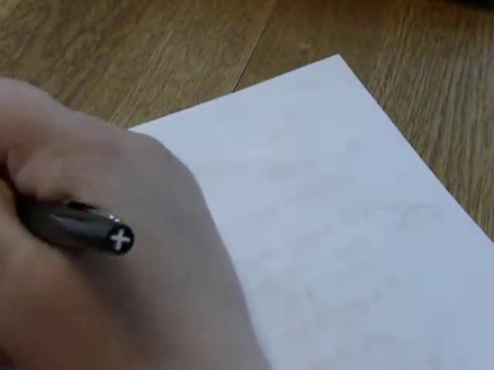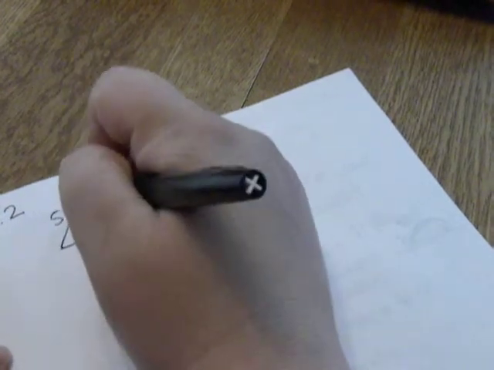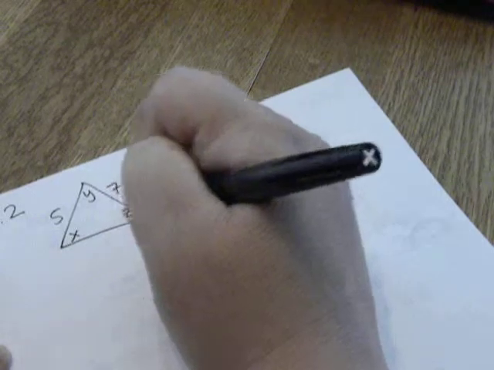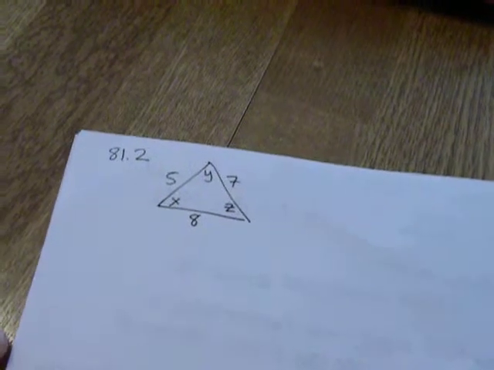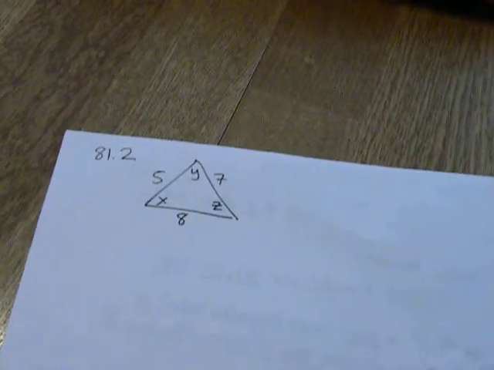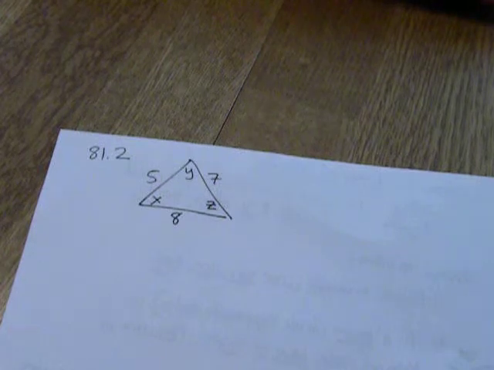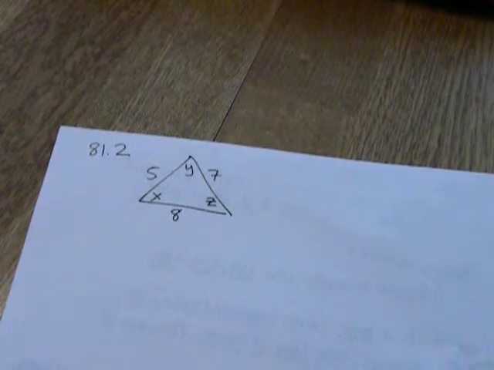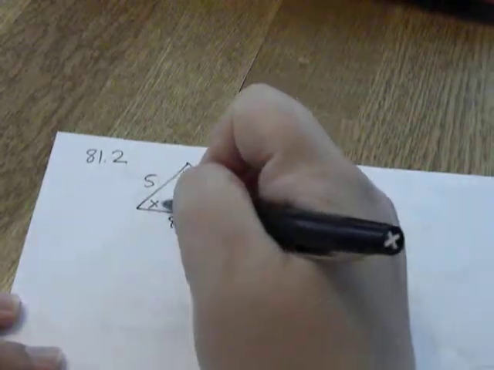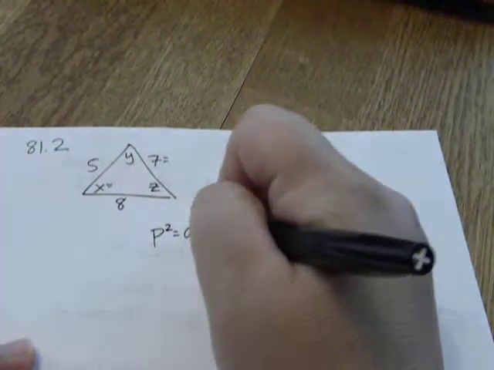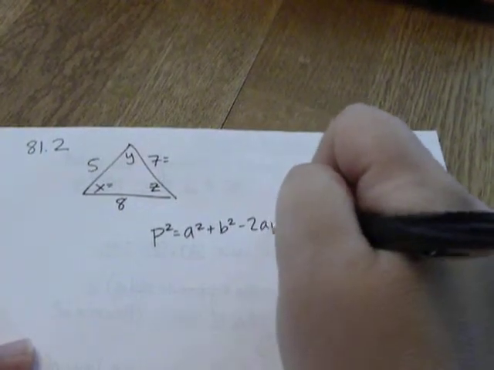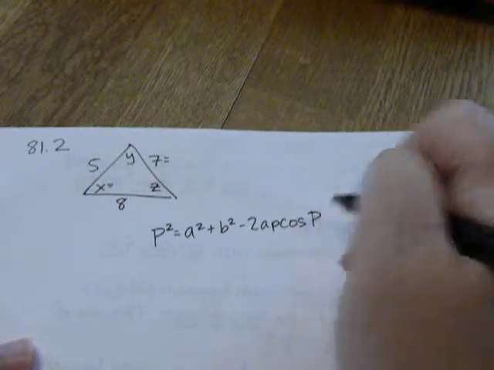So let's do one more, another triangle. Let's do 81.2. It says solve this triangle. So we have 7, 5, y, x, z, and 8. In this case, you'll notice you don't have any pairs, so you cannot use the law of sines, so you're going to have to use the law of cosines. In the example, they decide to figure out what x is, so x and 7 is what they're going to use. So let's go back to p squared equals a squared plus b squared minus 2ab cosine of P.